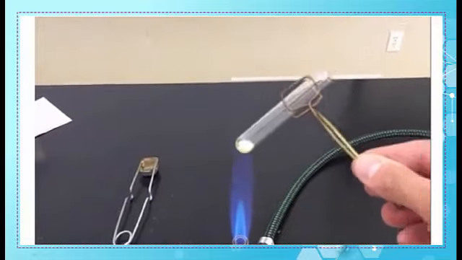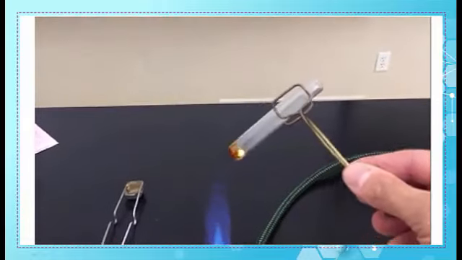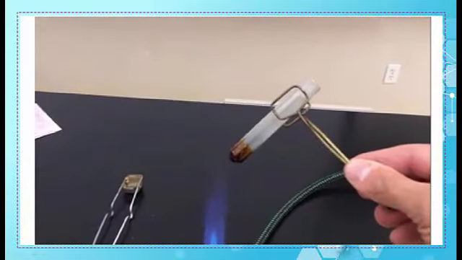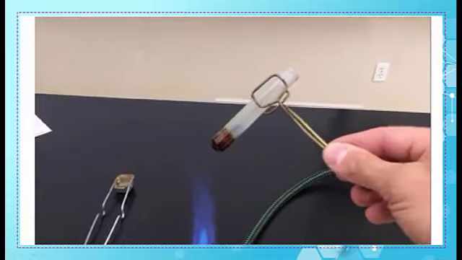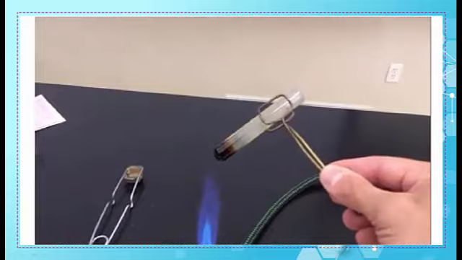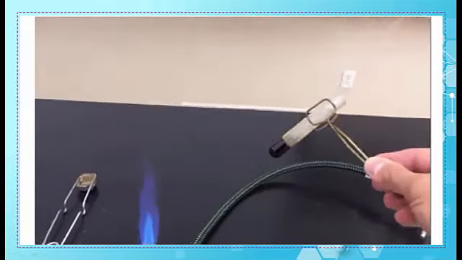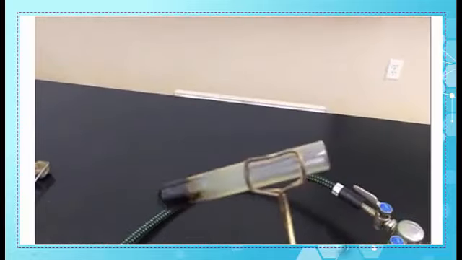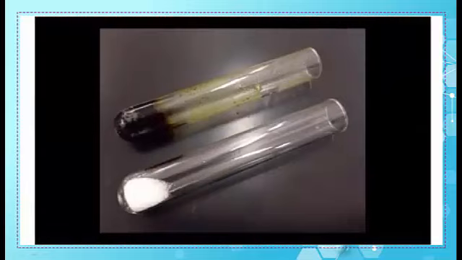This is sugar in the test tube and being heated in the absence of air. A black deposit appears in the test tube, and we can see that there are droplets of water on the walls of the test tube. Here we can see the droplets of water in the test tube.